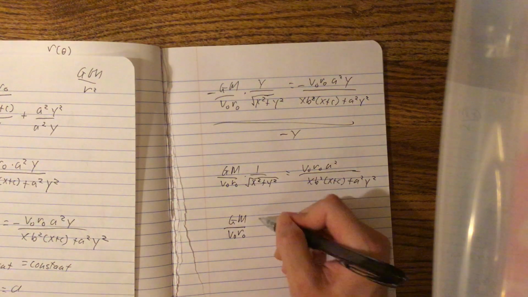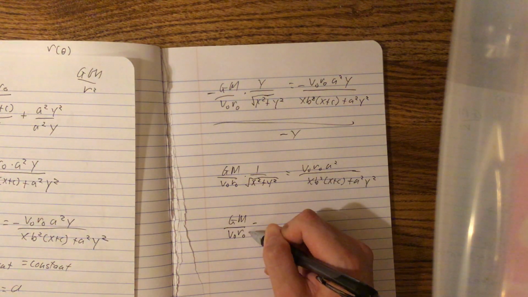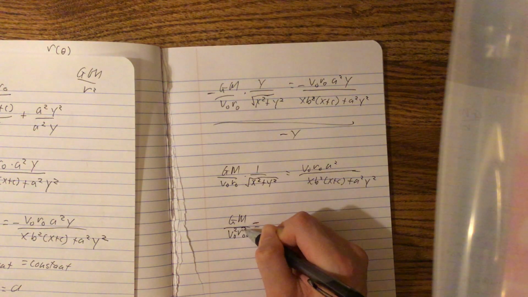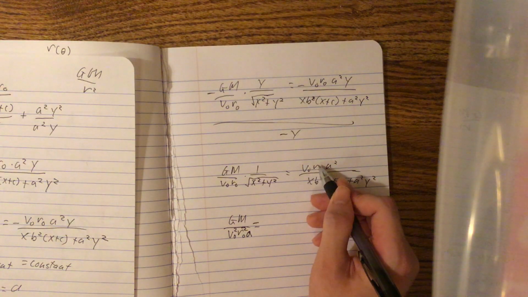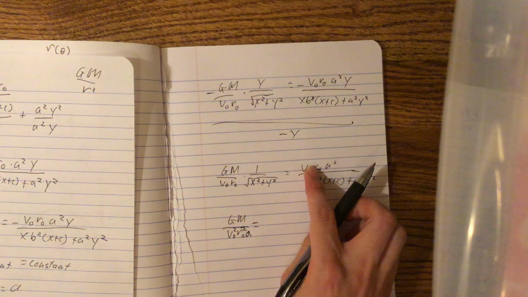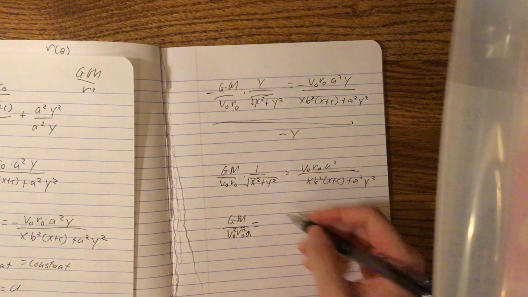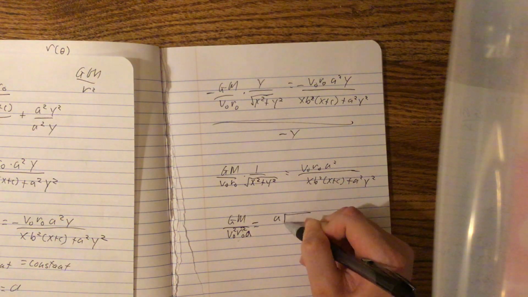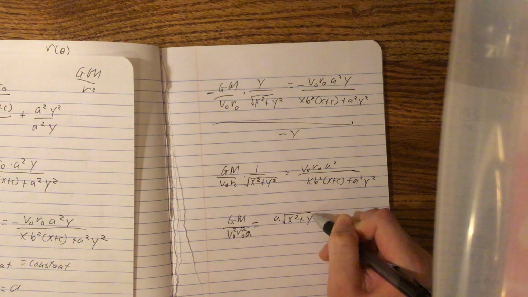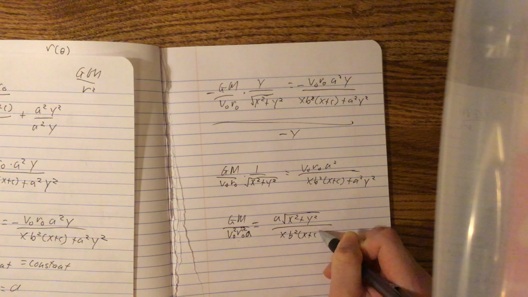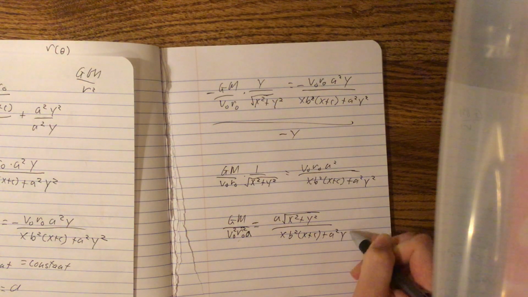All right. Equal, or let's make this times a equals v naught squared r naught squared. I bring this v naught r naught, dividing both sides by v naught r naught, and bring this v naught r naught to here. So hence this is y squared, and bring one of the a's there. Equal a times root x squared plus y squared over xb squared x plus c plus a squared y squared.